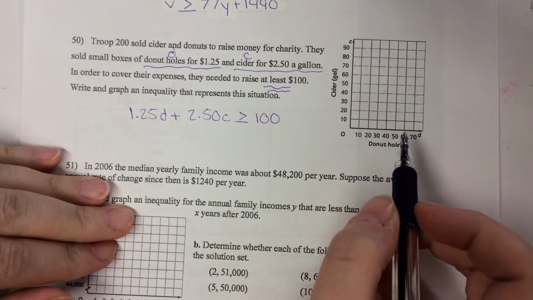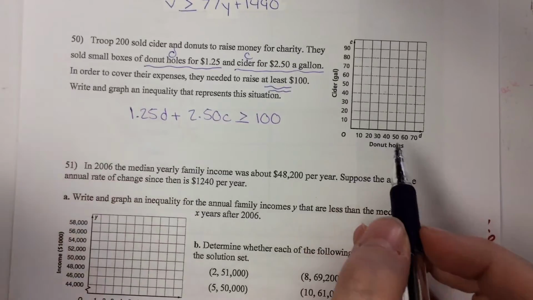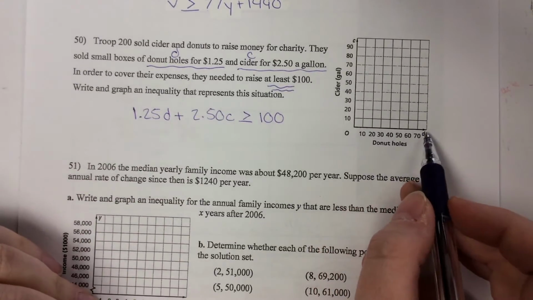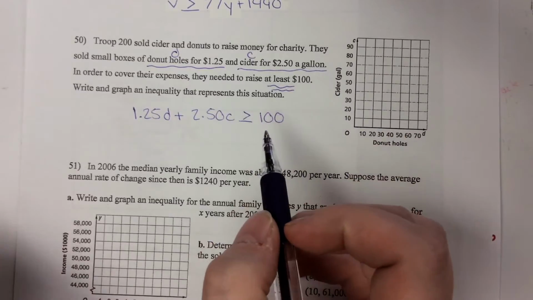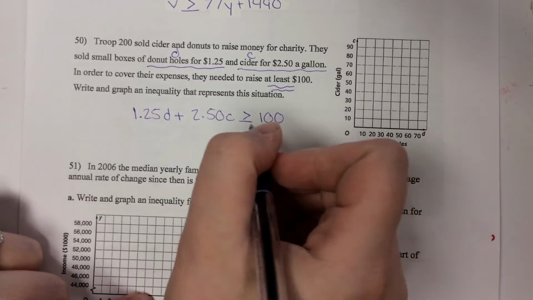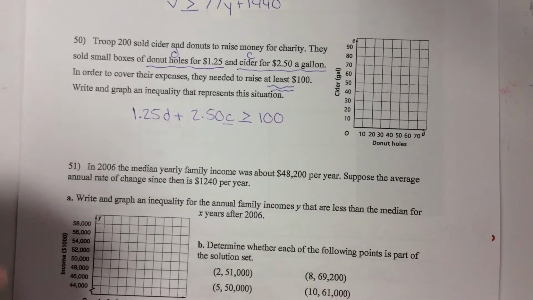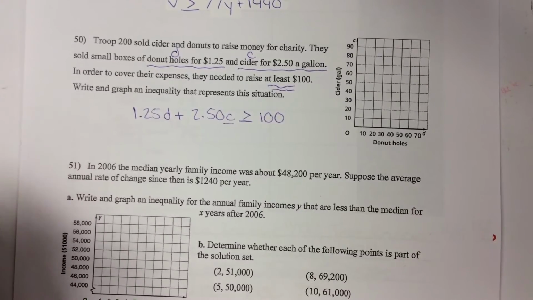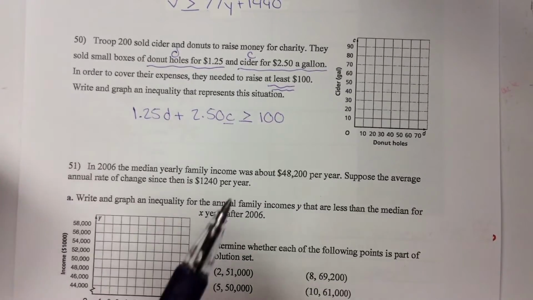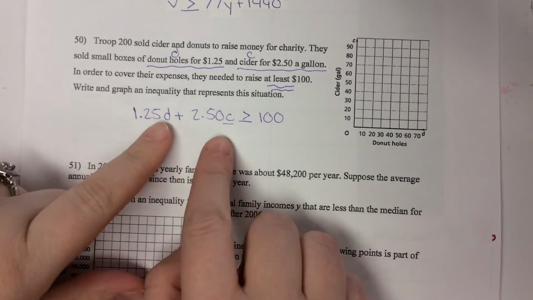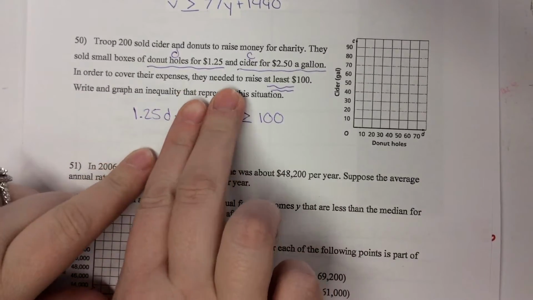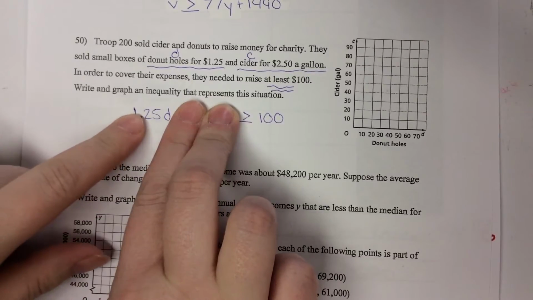If you're going to do that, look at your graph. Donut holes, I guess your D is on your x-axis, and your cider C is on your y-axis. So if you were going to put this into slope-intercept form, I would solve for C. If you'd like to try it that way, you go right ahead. Or you can use the hideaway method. Remember we talked about the hideaway method? Just like when it was in standard form back in chapter 4, you could cover up one of these and then solve.